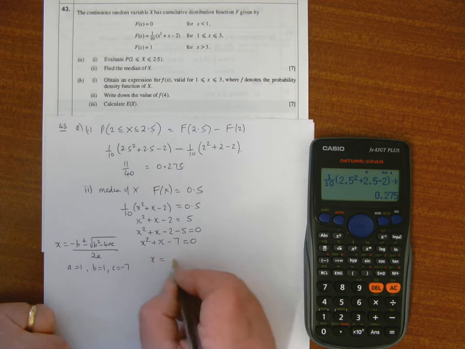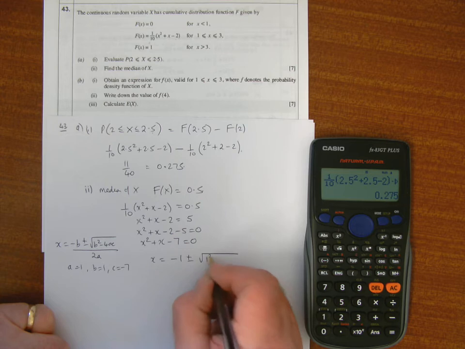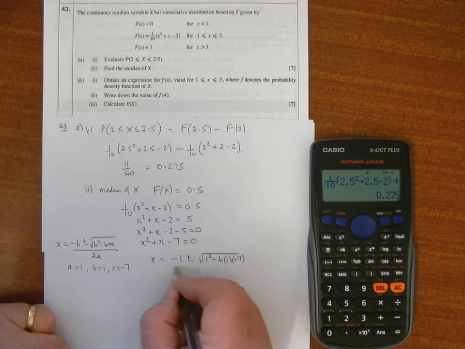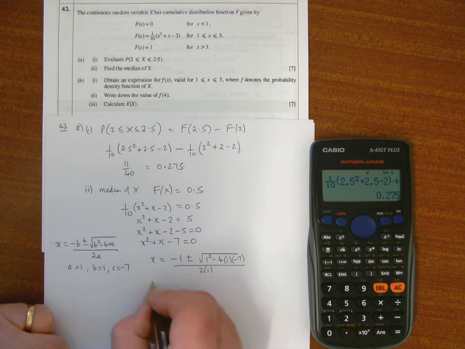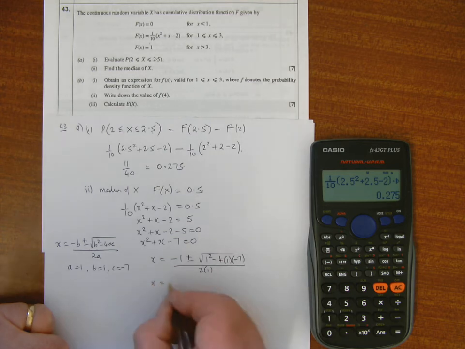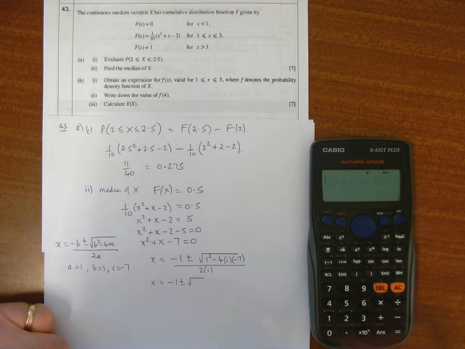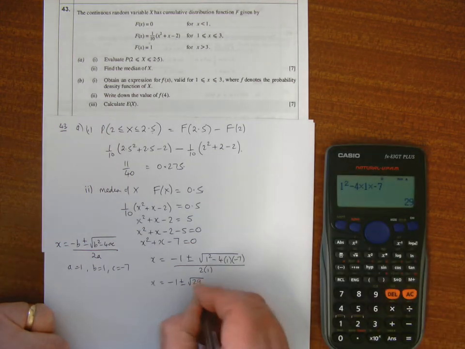So x is minus 1 plus or minus the square root of 1 squared minus 4 times 1 times minus 7, which is 29, all over 2.